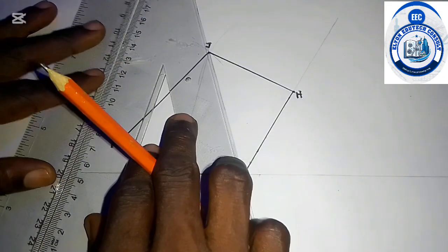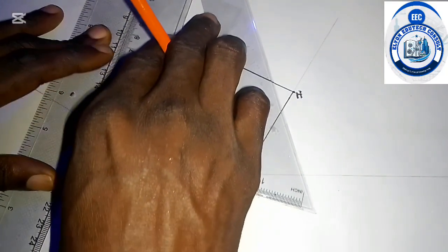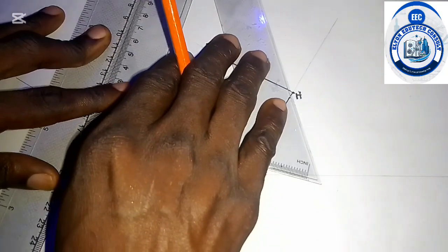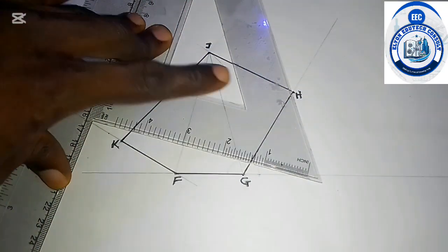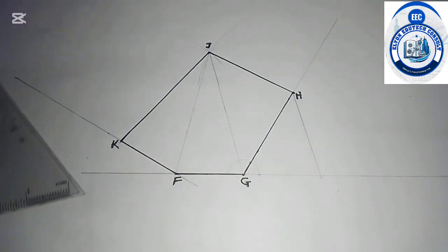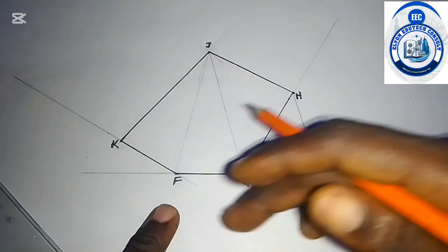Then you slide your set square this way, with your ruler behind it. Don't forget that. When you get to point H, produce this line down this way. So we can say this is FG.